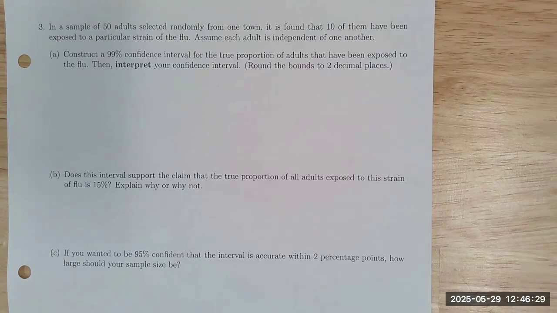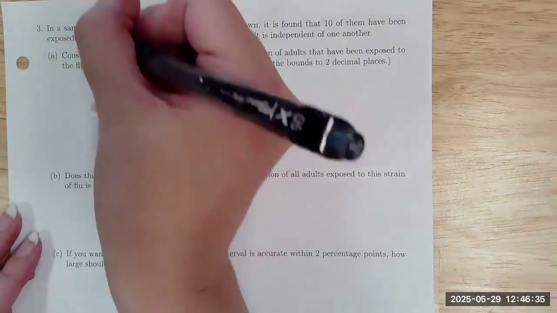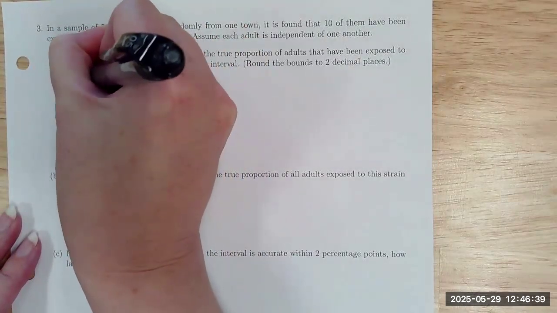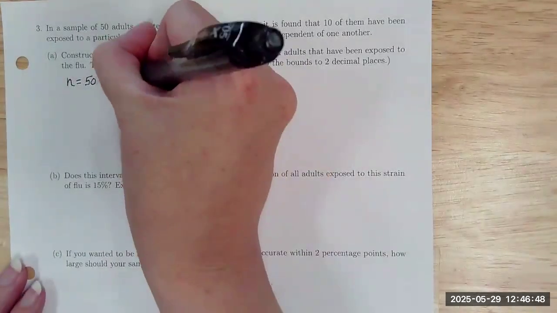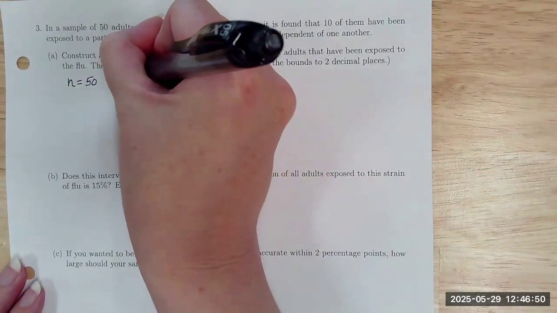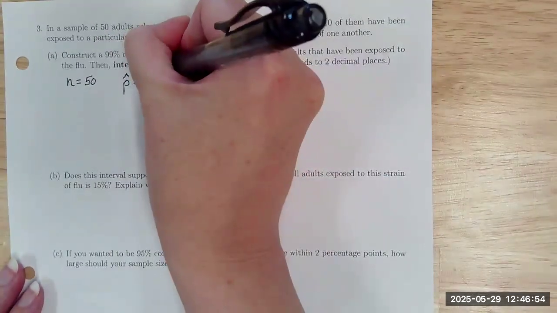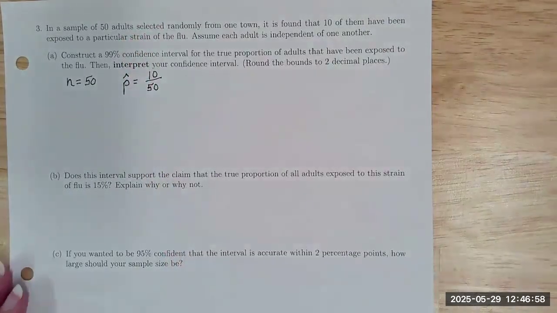Okay, lots of words there. Let's write down what we got. We got a sample of 50 adults. So I've definitely got an n is equal to 50 scenario. And then it's saying that of those 50, 10 of them got the flu. So that's the p hat. That's our sample proportion. You're going to put the 10 in the top over the 50 total to get your proportion. 10 out of 50.